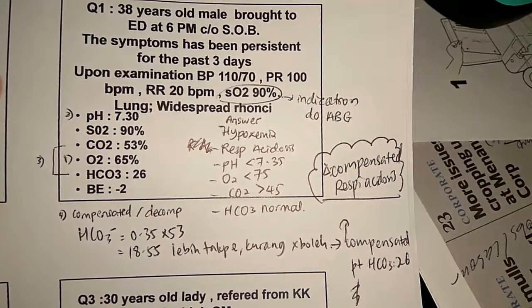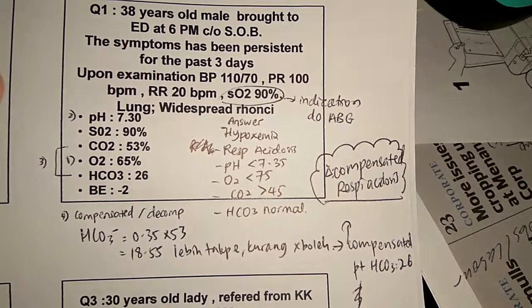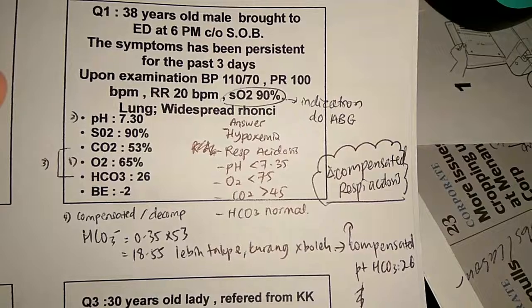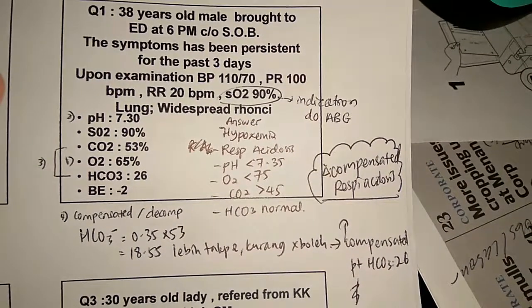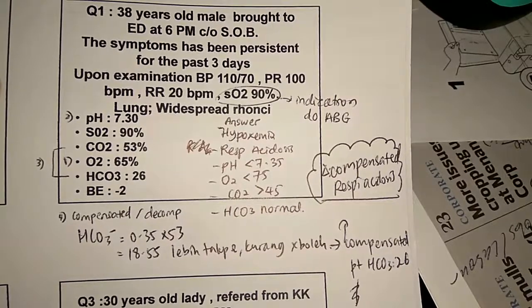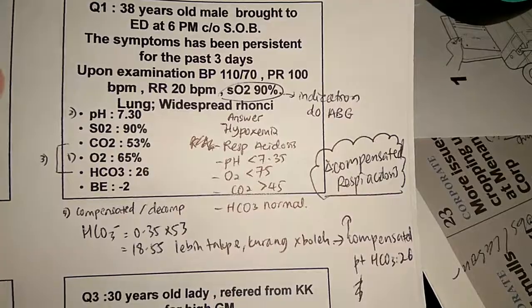So we got 18.55. So we need more than 18.55. The bicarb here is 26, so the patient is in compensated state. So the diagnosis is compensated respiratory acidosis.